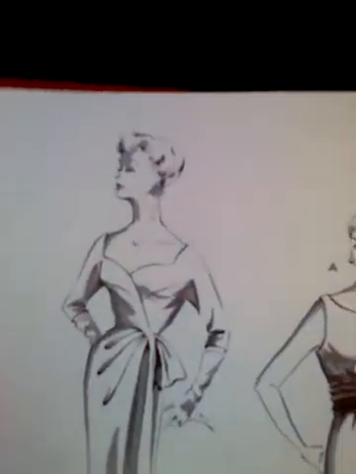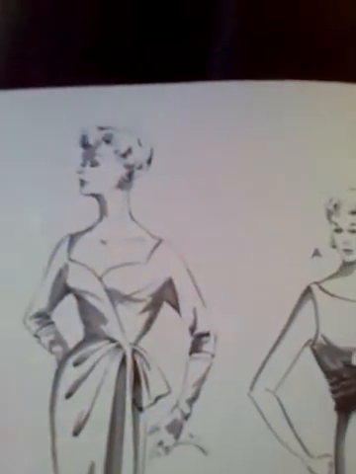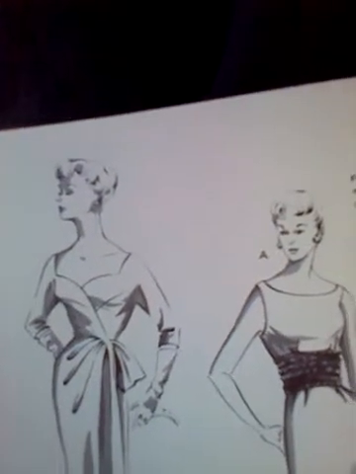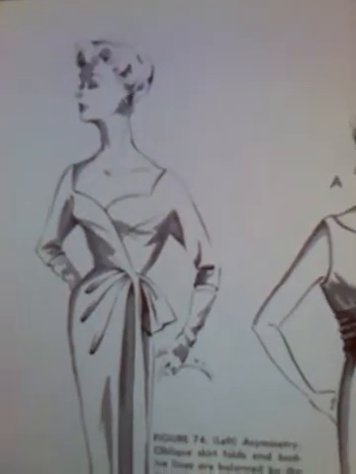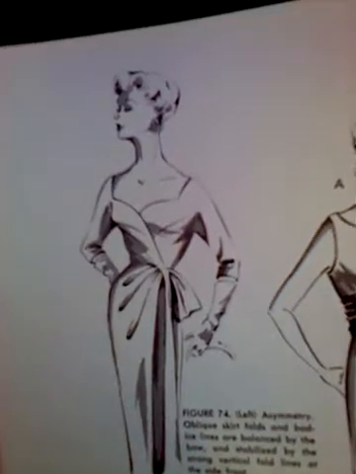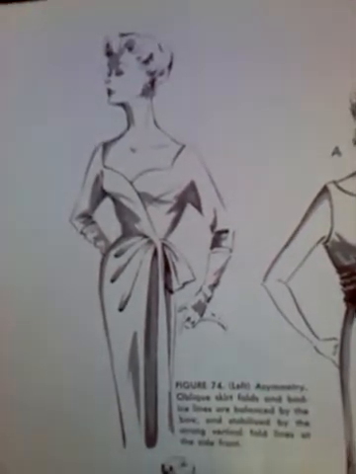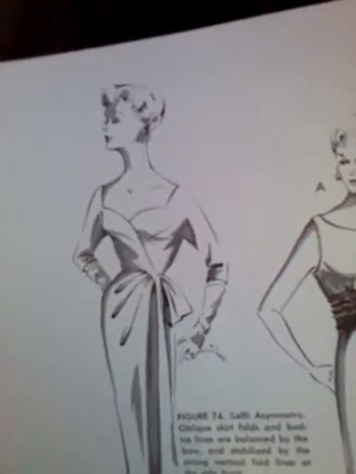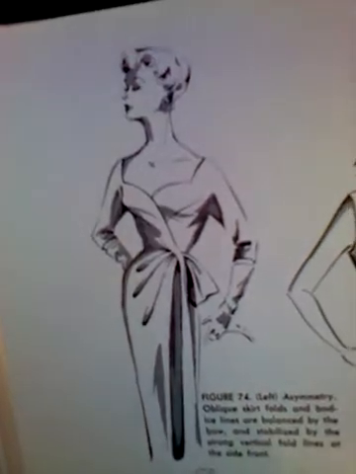This one is kind of asymmetrical with oblique lines in the skirt folds, and the bow balances it out. And there are strong vertical fold lines in the skirt as well. Pretty nice dress.